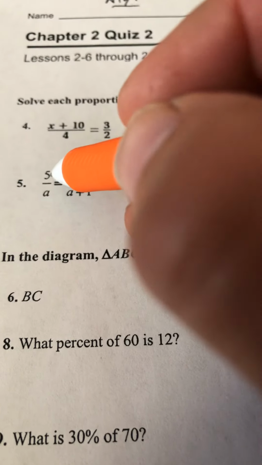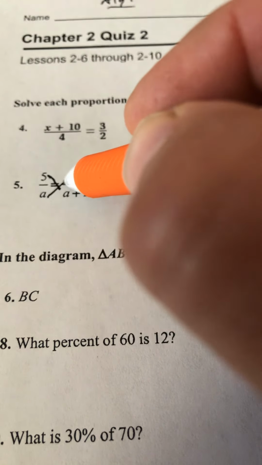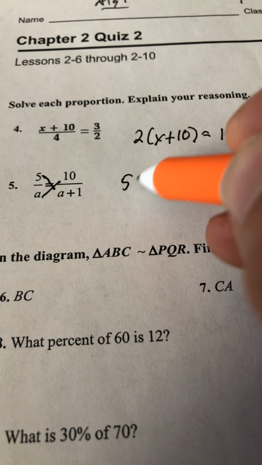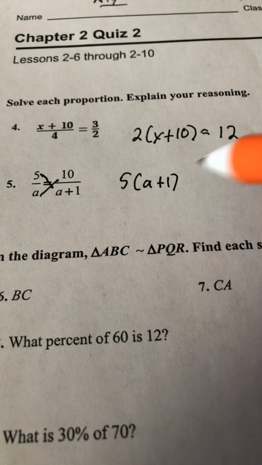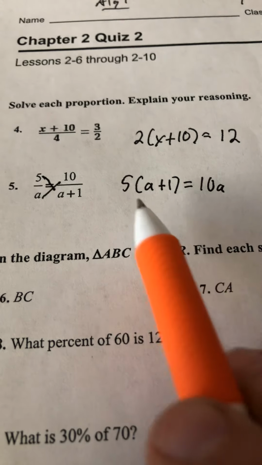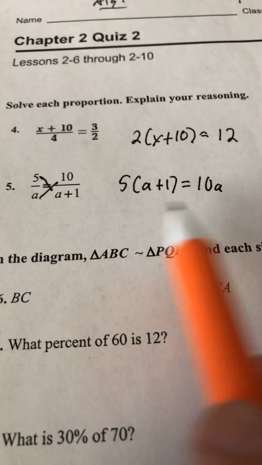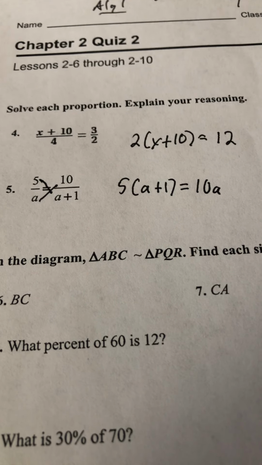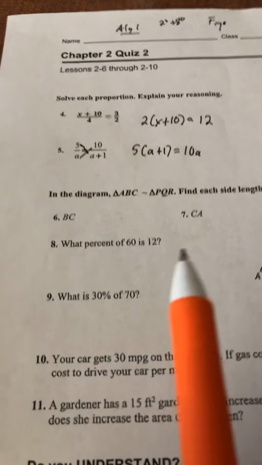Okay? And then go ahead and do your distributive property, and then try to get x on one side. Same thing here, cross multiplication. So you're going to have 5 times the a plus 1, and then you're going to have 10 times a, which is going to look like this. Go ahead and then do your distributive property, and then isolate the variable, and you'll be good.